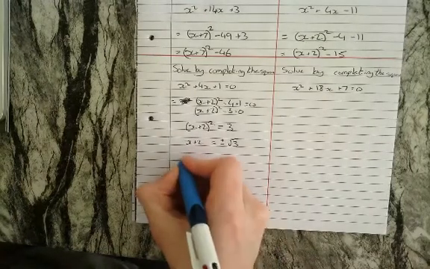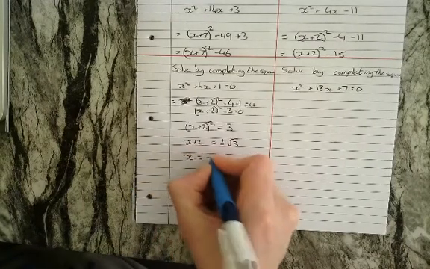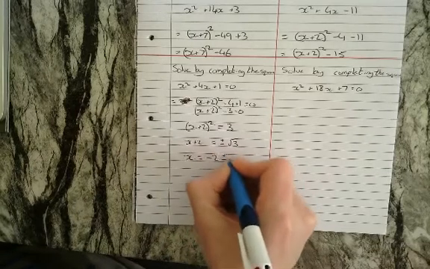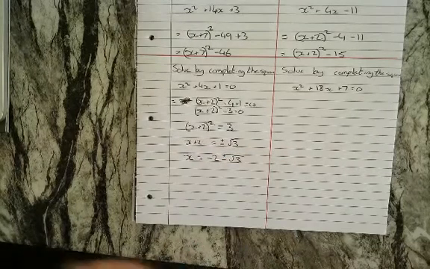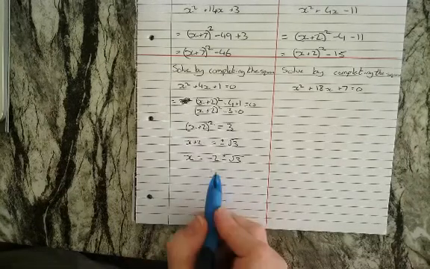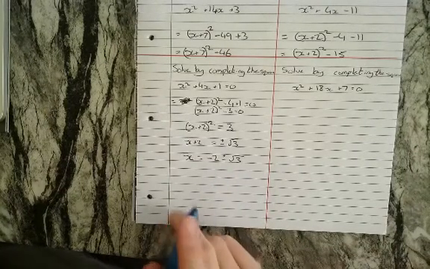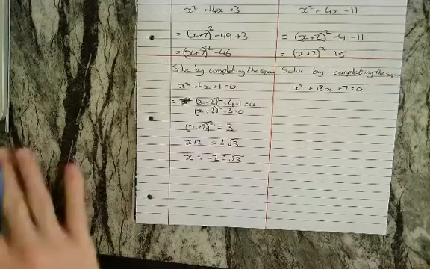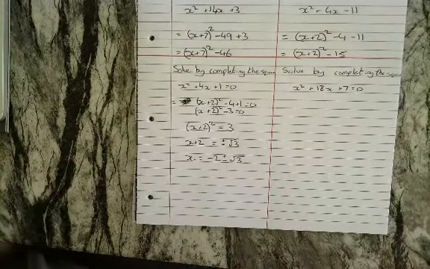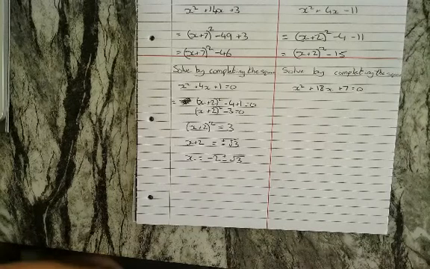Last step then, take away that plus 2. So x equals minus 2 plus or minus square root of 3. And then that's your 2 solutions: minus 2 plus root 3 or minus 2 minus root 3. Okay, so again, pause the video now. Go ahead and try the your turn question: x squared plus 18x plus 7 equals 0.